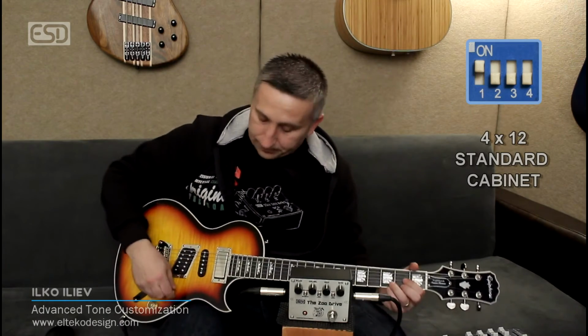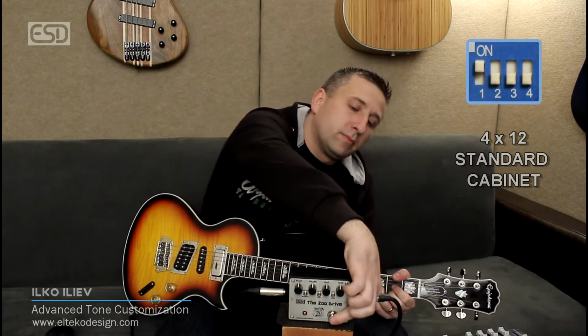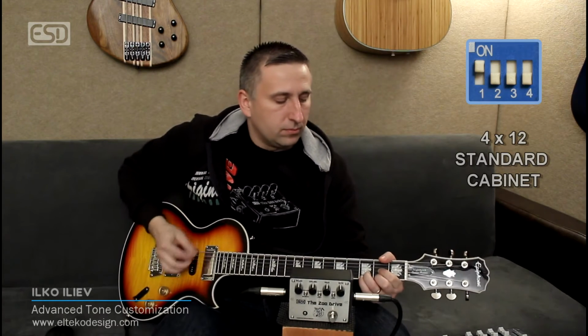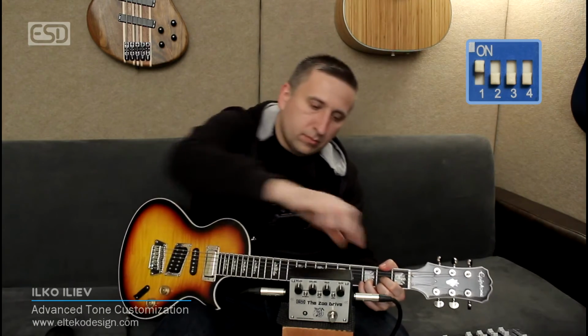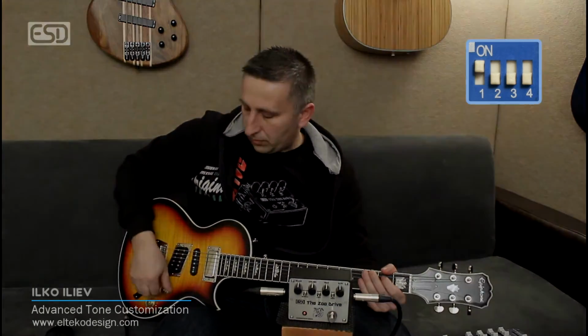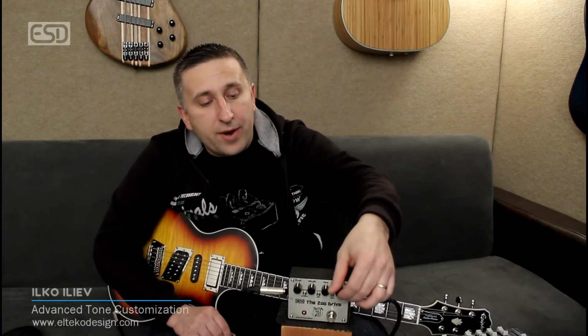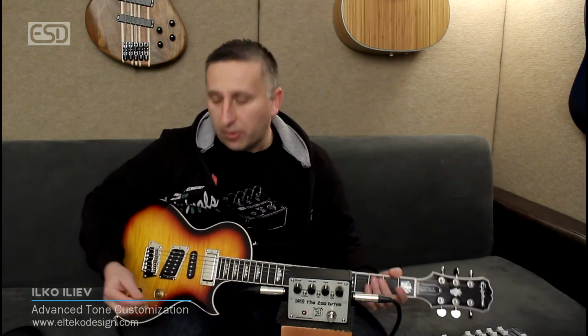Now, as far as what kind of cabinet I'm using, it is a standard 4x12, and I'm going into a clean channel. How clean? Here. Now for this sound sample, the high cut filter is going to be turned off and the mids are on position 1. And I'm also going to crank the gain all the way up in order to show you what kind of sustain the Zoo Drive can provide by itself.